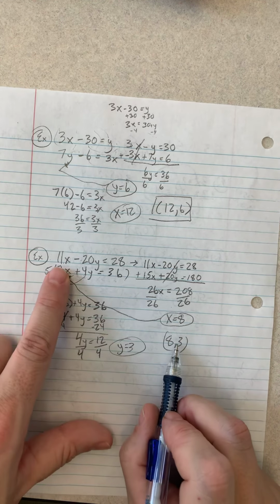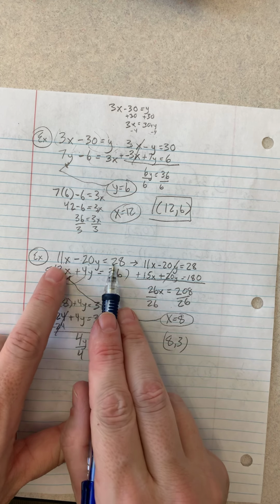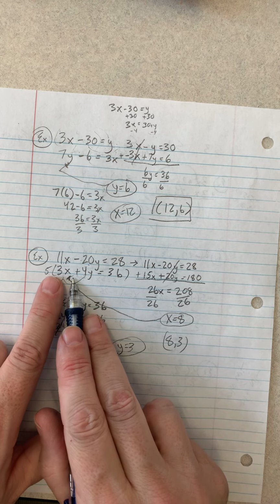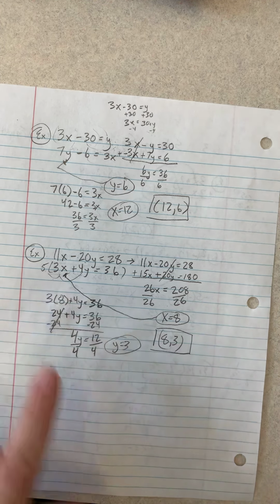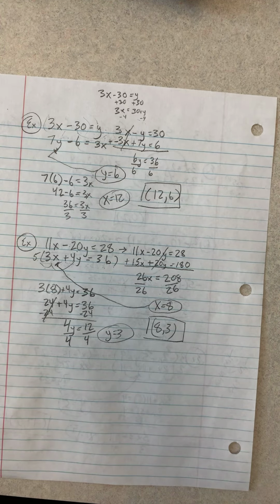I'll check it. 88 minus 60 is 28. I know this one's correct. 24 plus 12 is 36. It checks, and I'm going to box it in. That is elimination in a nutshell. There are certain other little things that are going to come up as we go through, but that is the nuts and bolts of it.